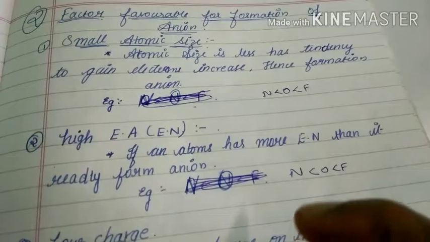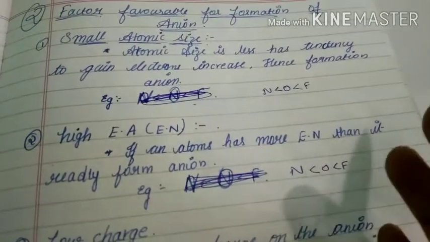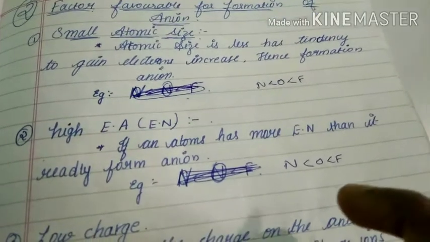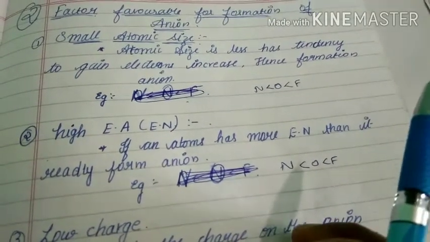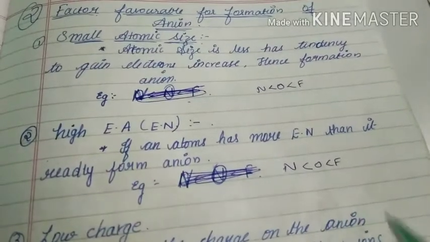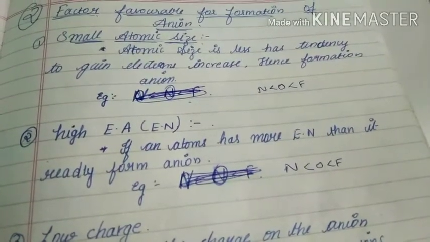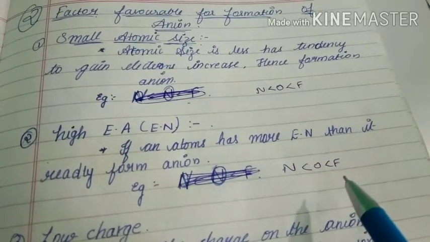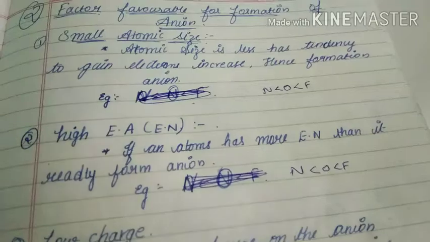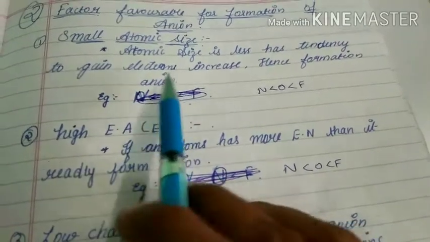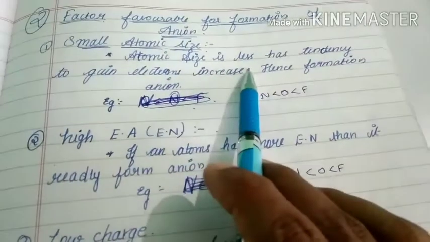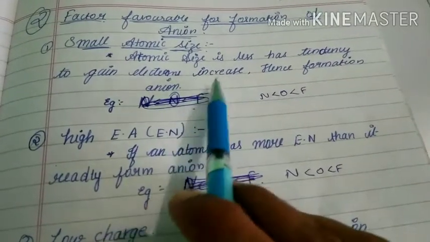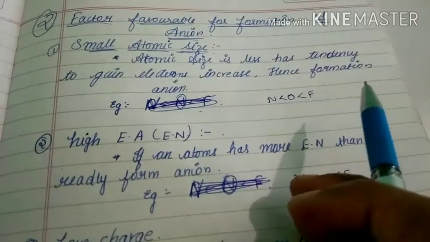Then which atoms readily form anion? Large sized atoms or small sized atoms? Small sized atoms. Because when the atomic size increases, electron affinity decreases. We discussed that point. That means atom size should be low, then anion forms easily. So what is the point here? If atomic size is less, then it has a tendency to gain electrons, and formation of anion increases.